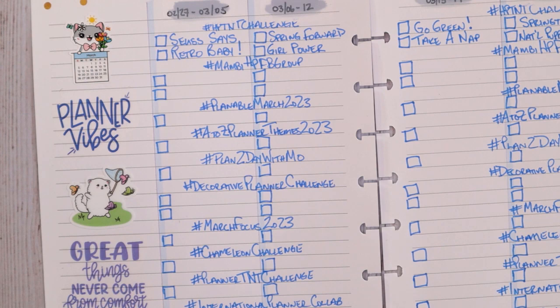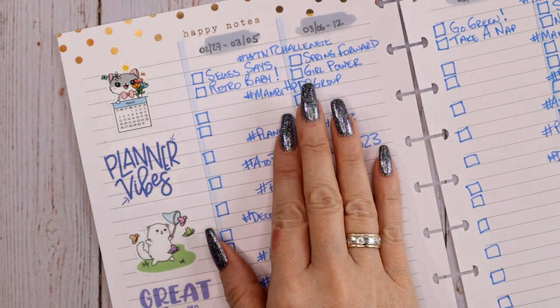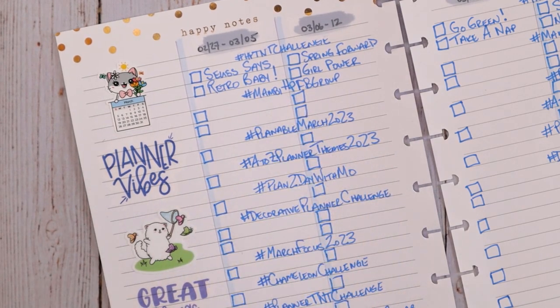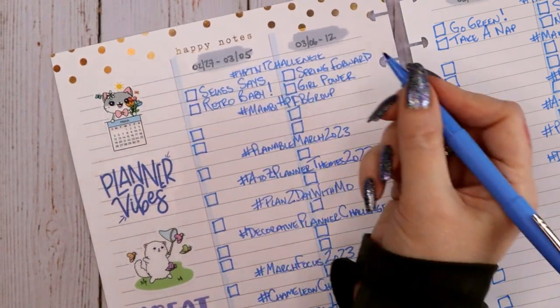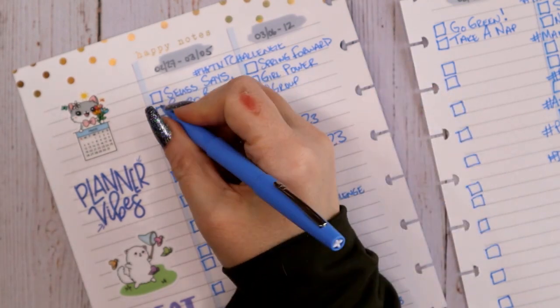Now, the other one that I already have that has been published is Lori Dean Plans. I've done some collaborations with her. She does the challenge for the Canadian Happy Planning Group, and hers is already published as well. So I'm going to go ahead and write that one in. Her first two options, she always gives a couple options as well.